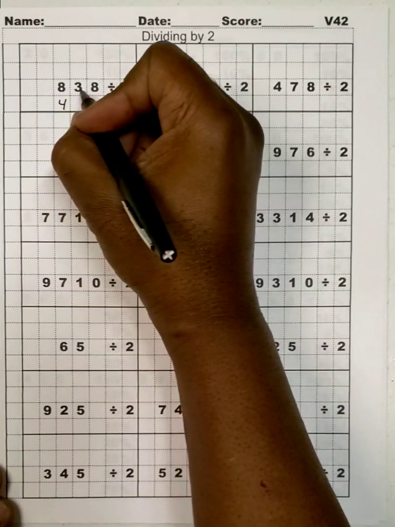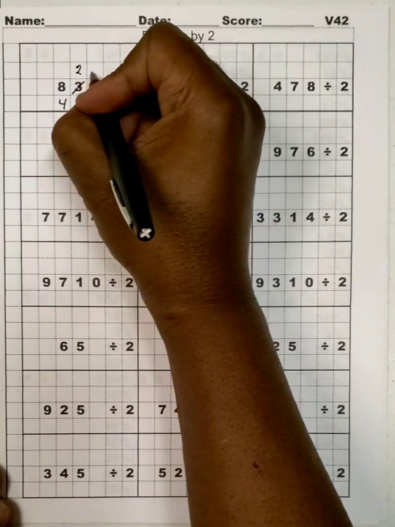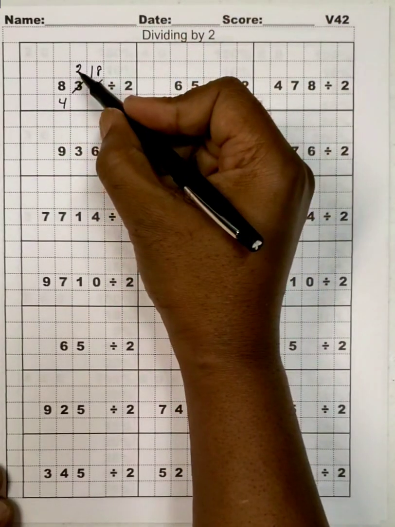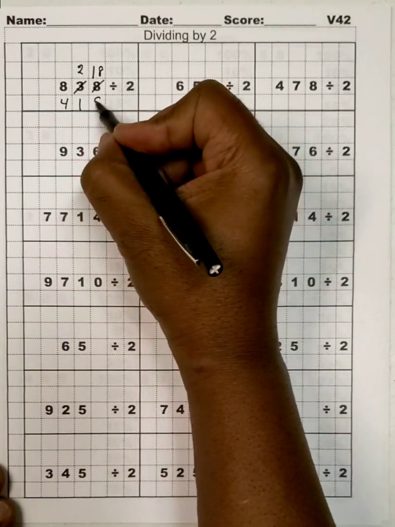3 is not an even number, so we'll borrow 1 from it. It becomes an even number 2. The 1 goes back here to the 8, and the 8 becomes an 18. 2 is even, so we can take half of that, which is 1. 18 is even, we can take half of that, which is 9.